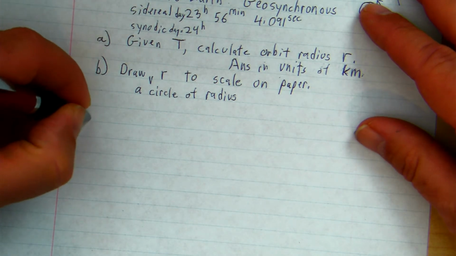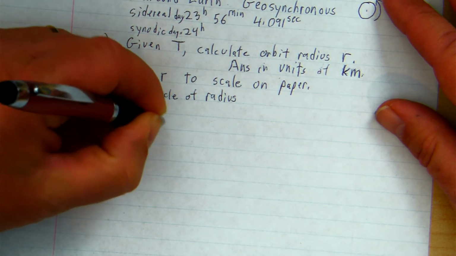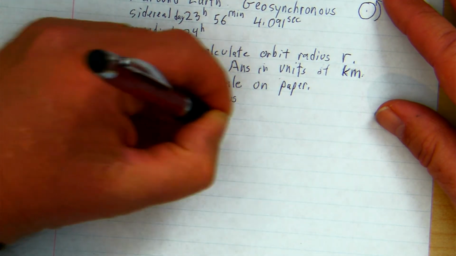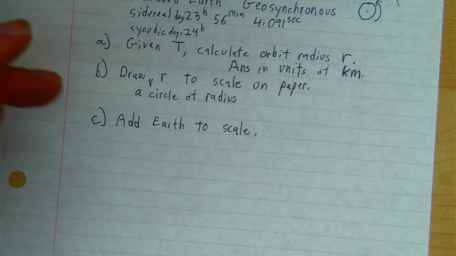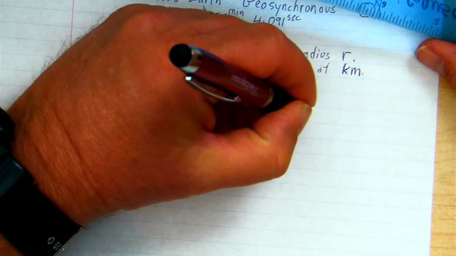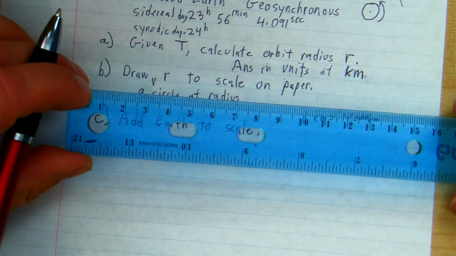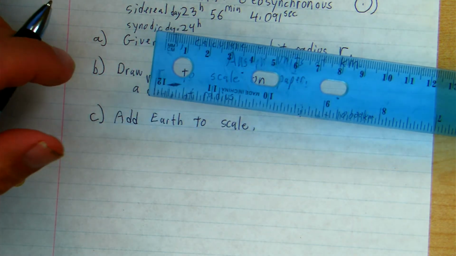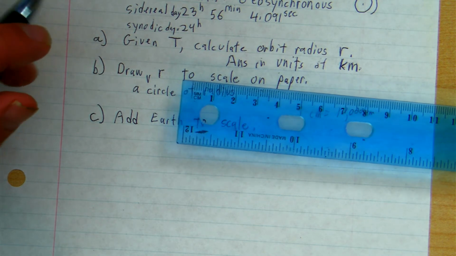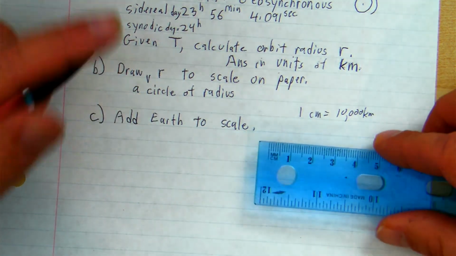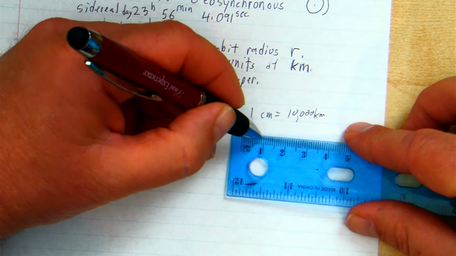Okay, so then part C, add Earth to scale. So if you decide, as an example, that 1 centimeter is equal to 10,000 kilometers, then knowing that the radius of the Earth is 6,378.14 kilometers, you would say, oh, that would be 6.378, 6.4 millimeters.